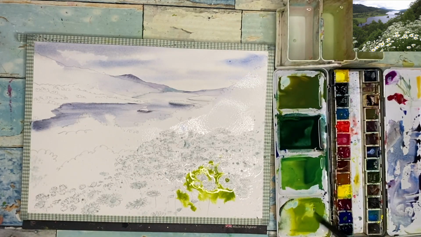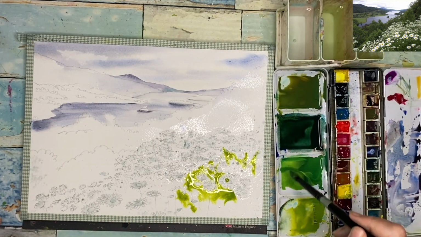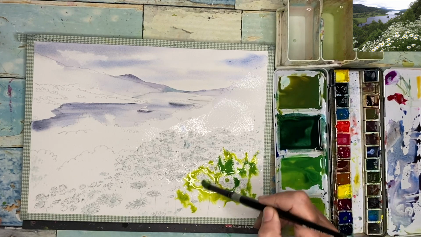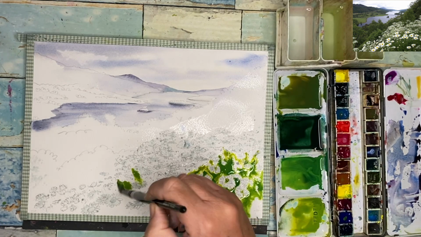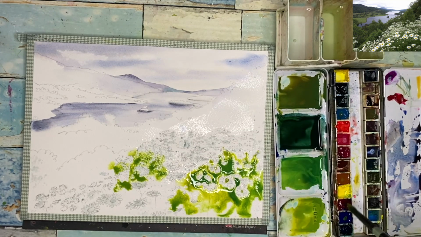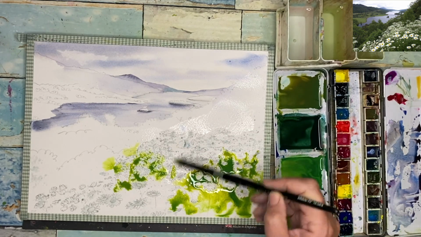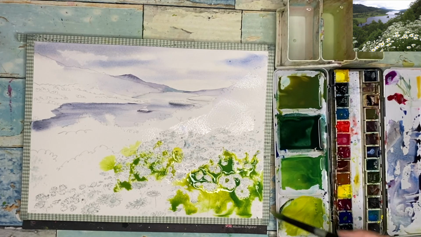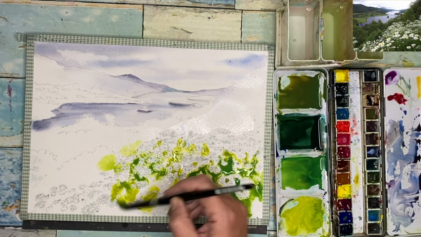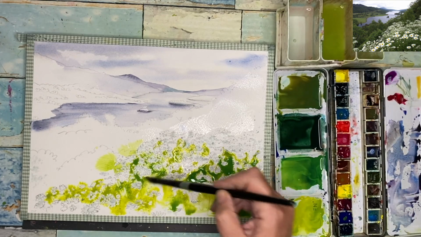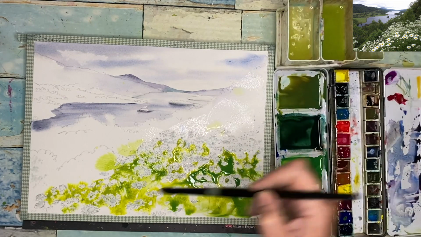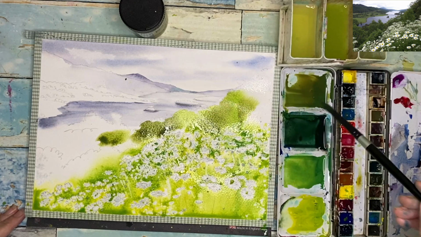While that's drying off, I've mixed up a little bit of turquoise and permanent yellow, but you could use Prussian blue and lemon yellow or cadmium yellow, and I'm painting this wet on wet with my size 10 brush in the foreground. Just make sure your masking fluid is dry. If you don't have masking fluid, you could use white gouache instead at the end of the painting. I'm just putting a little bit more yellow in there as well and letting my brush dance around.